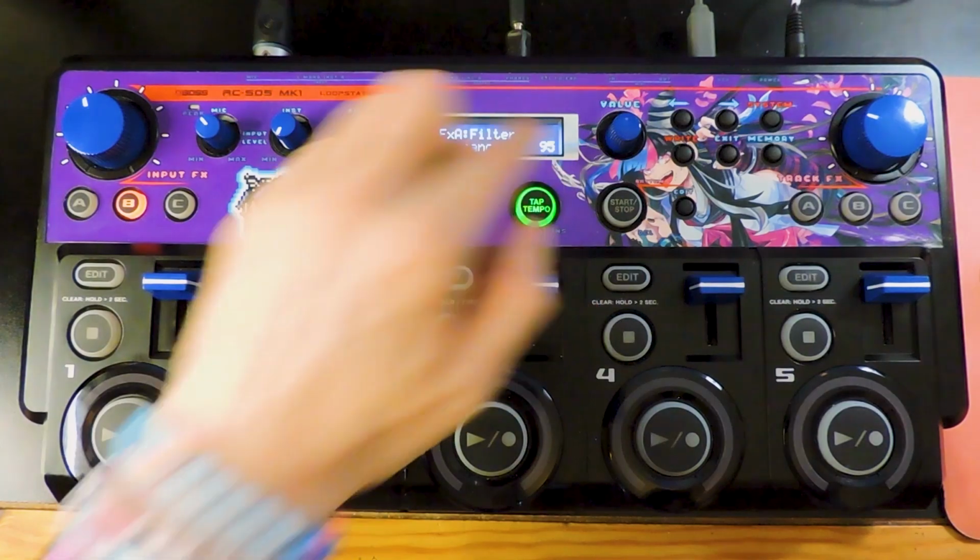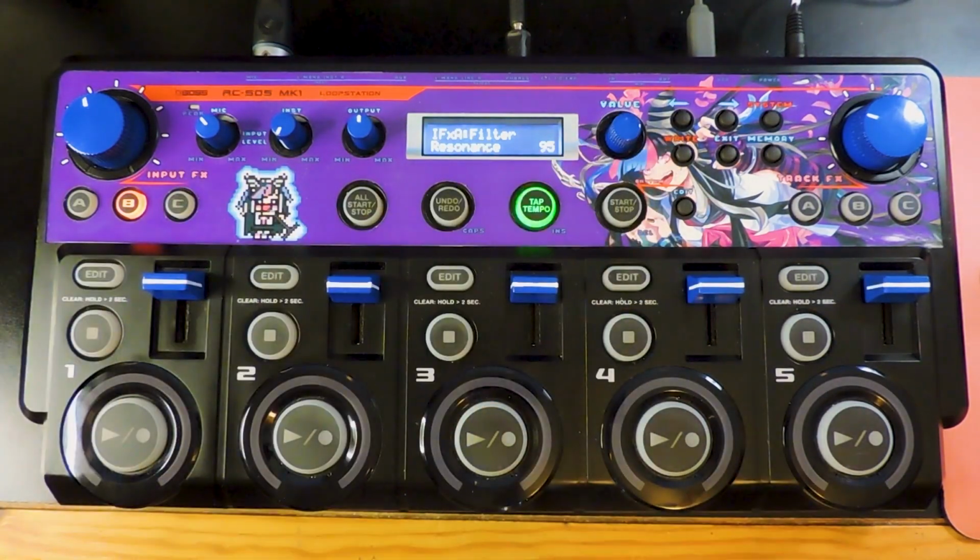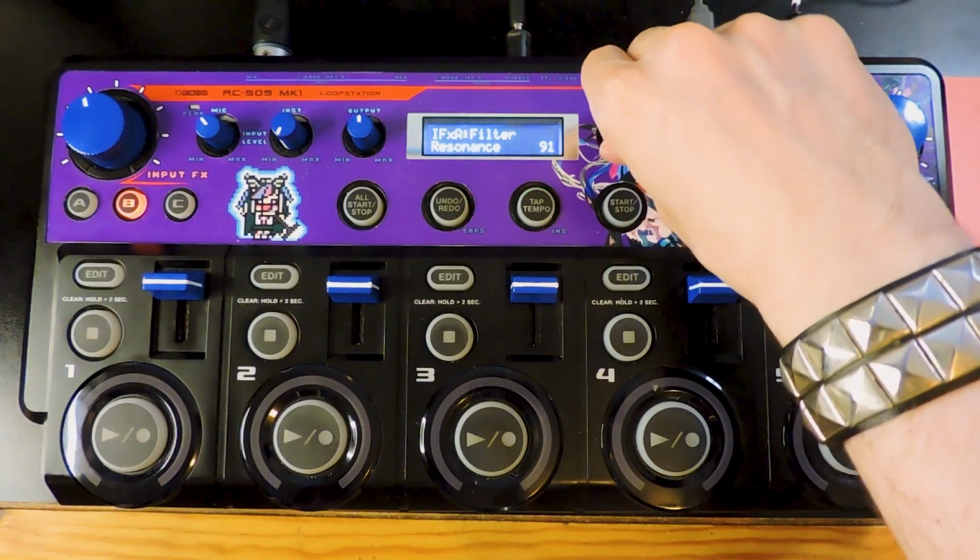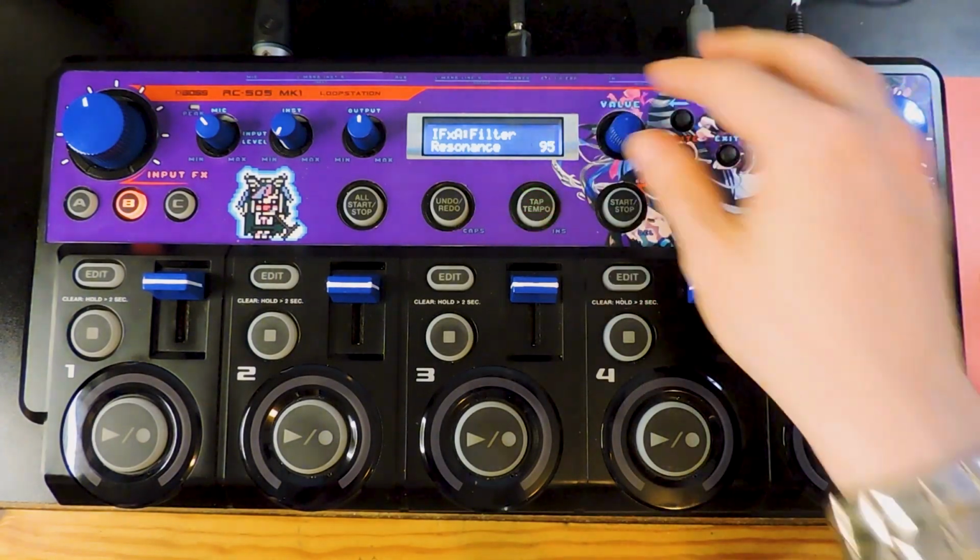I will note that the resonance is basically how long you want the tail end of that kick to be. So if you want it to be a little bit shorter, you could have a lower resonance. If you want it to be longer, you can have a higher resonance.